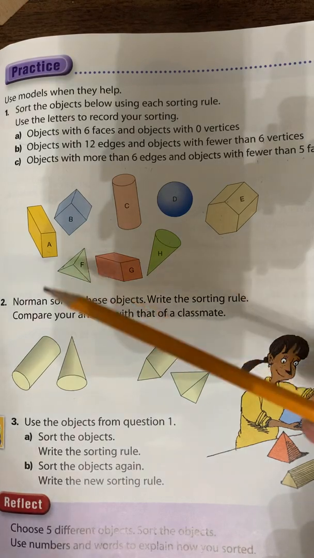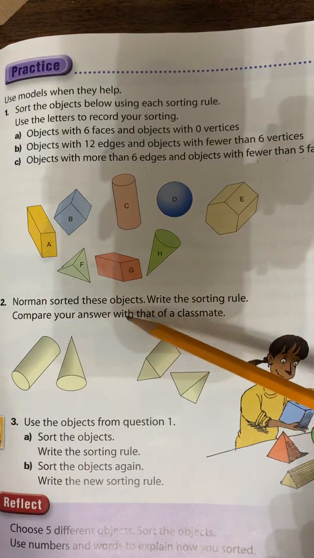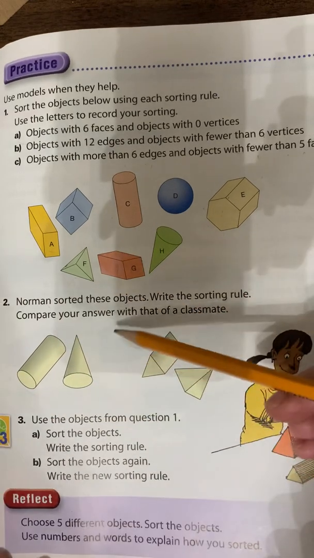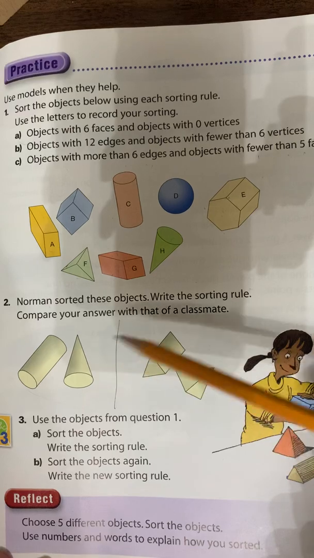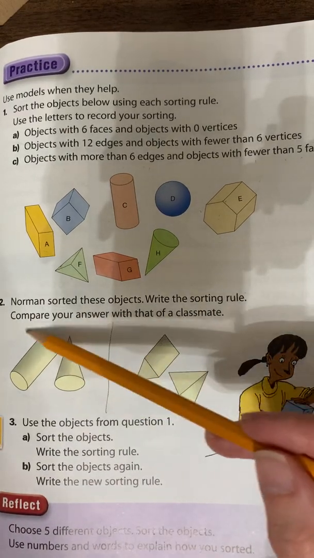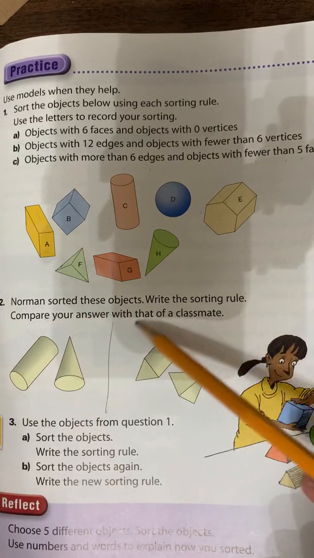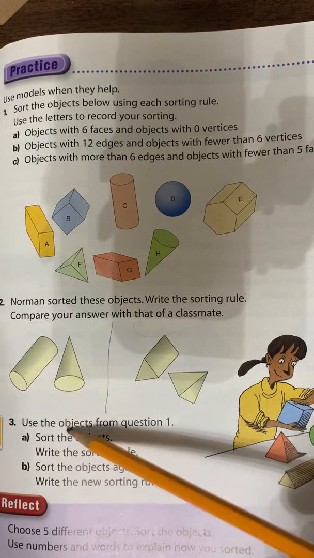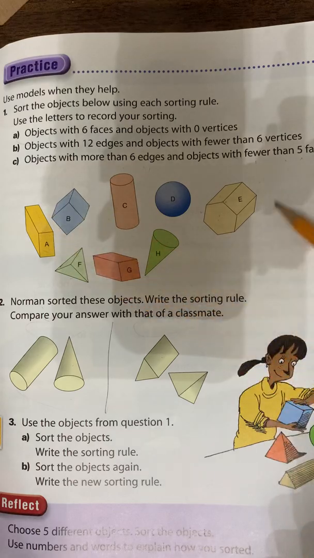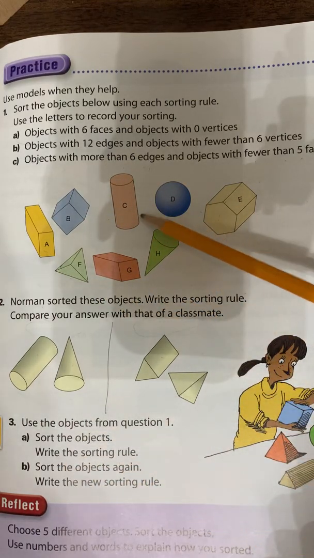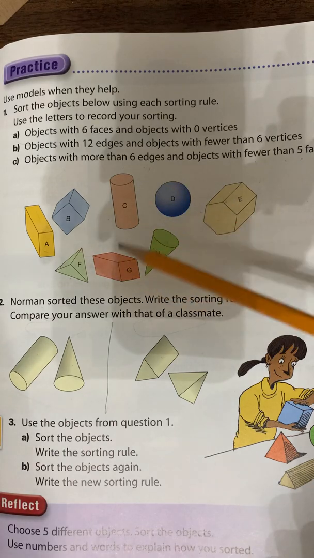Okay, question 2. Norman sorted these objects. Write the sorting rule. So Norman took these 4 objects and he put 2 over here and he put 2 over here. What rule did he make for these guys? And what rule did he make for these guys? That's what you have to tell me. Question 3. Use the objects from question 1. These objects right here. Sort the objects. Write the sorting rule. You get to make a rule this time. Sorting the objects out.